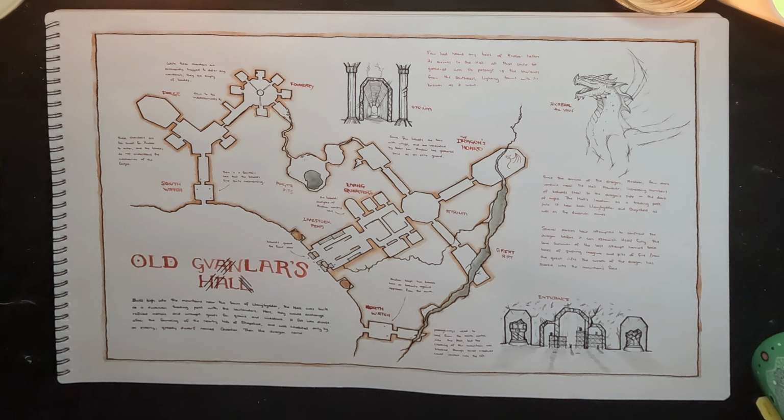we pass, but our aim is to create a map that you can put in the front of your book or hand to your players very early on to lead to a final confrontation. I'll be drawing, painting, and inking a map of my own to show you the principles as we go. This is the map of Old Gvanlar's Hall, the lair of the dragon, Axabar the Vain.